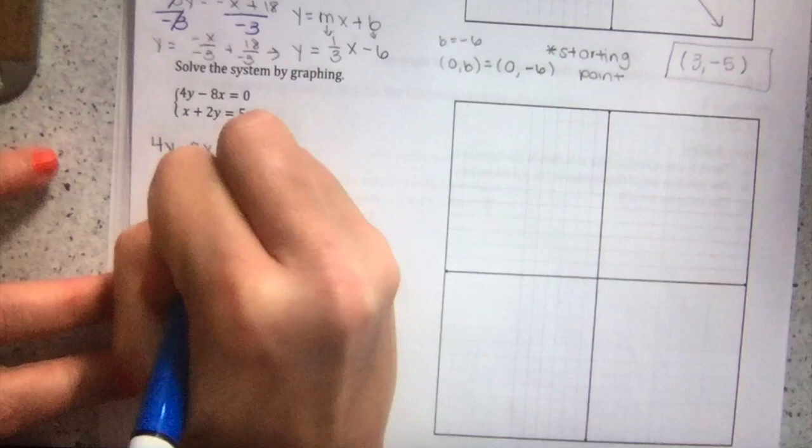So I can now easily see that my slope is 2, which is 2 over 1. So my rise is 2, I'm going to go up 2. My run is positive 1, so I'm going to go to the right 1. From my starting point, my b value is 0. So 0, b is my starting point, which will be 0, 0. That's my starting point.